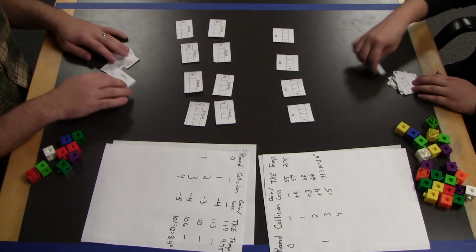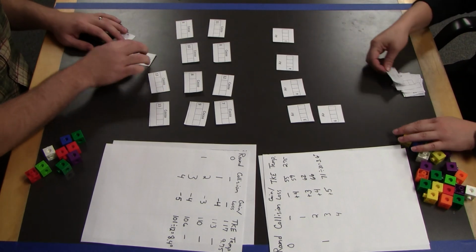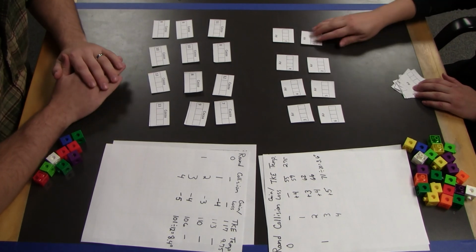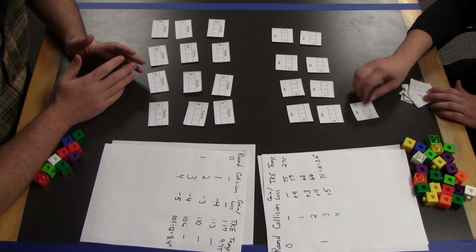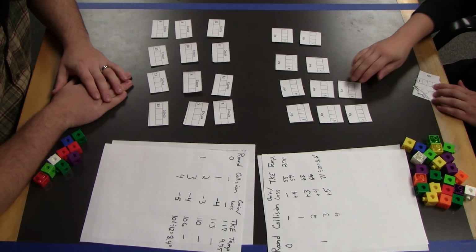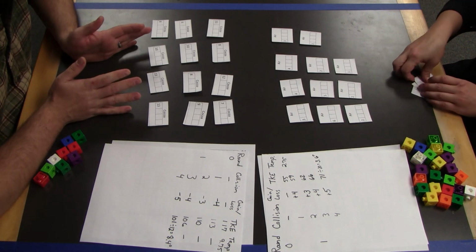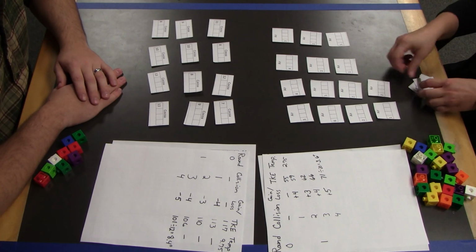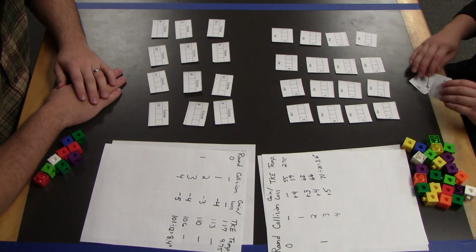Now you should simulate as many rounds as you have time for. You really want to do probably at least 4 rounds, maybe 5 if you can. And if you follow these instructions, you should be all set to run this simulation. So that is the end of these instructions.